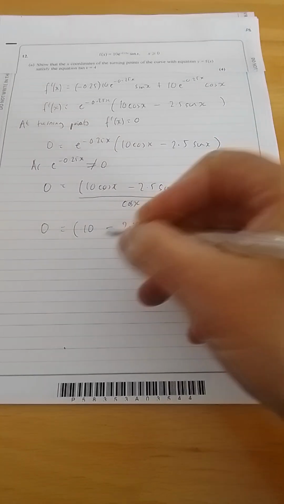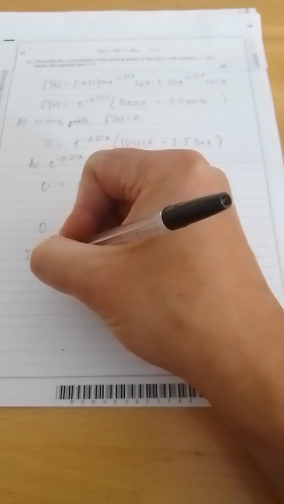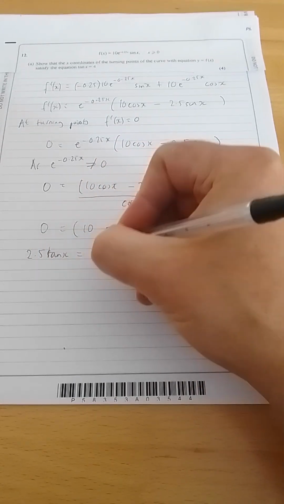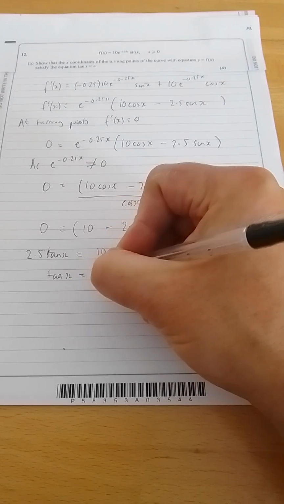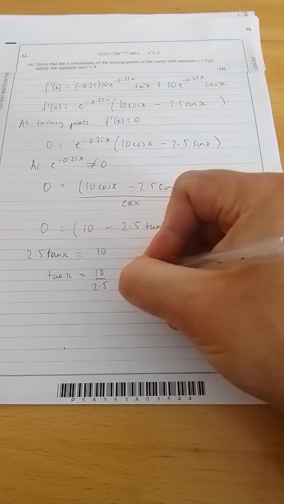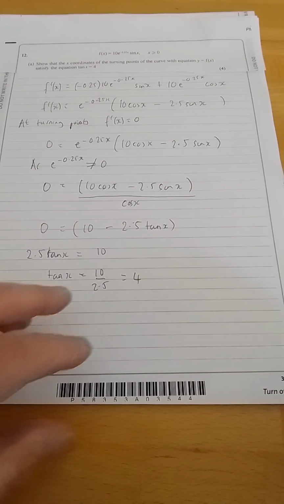So bring the tan x to the other side, 2.5 tan x is equal to 10. Tan x is equal to 10 divided by 2.5, which is 4, and that's the result we wanted.